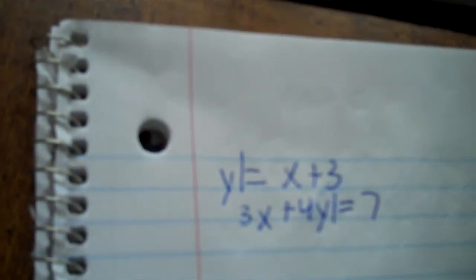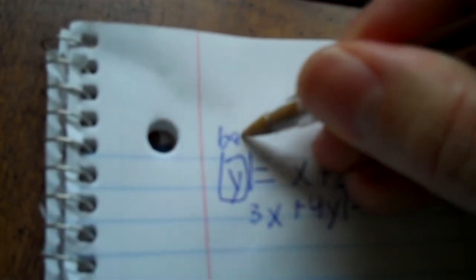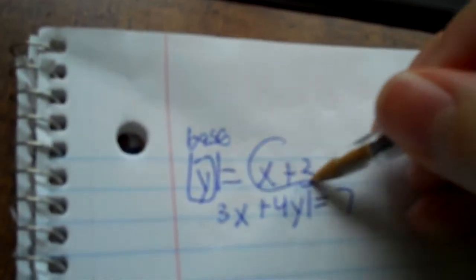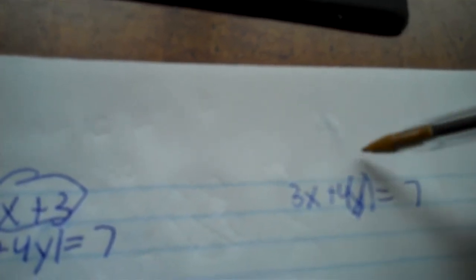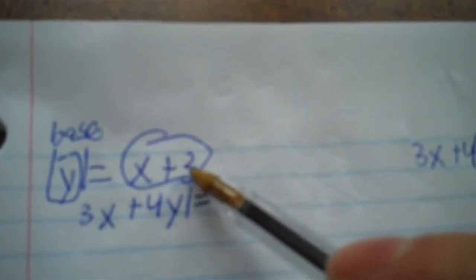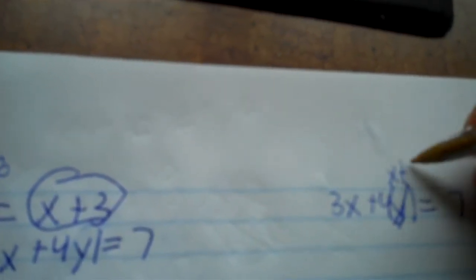Okay, so what you need to do first is make walls, and if you have a letter by itself on one side of the wall, which we do with the y, it could be x or y, you want to box it, label that your base, and then circle the other side. So what you're going to do then is write the other equation, 3x plus 4y equals 7. Now whatever your letter is, that's the base, the one all by itself, the y. You parenthesize that, then slash it out, and above it you're going to replace y with the expression x plus 3.